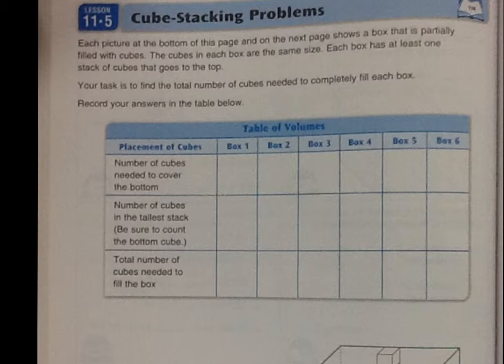So in the first row, you're going to fill in number of cubes needed to cover the bottom. Then in the next one, number of cubes in the tallest stack, and it says be sure to count the bottom cube. And then finally, you're going to figure out the total number of cubes needed to fill the box. Let's take a look at number 1 together.